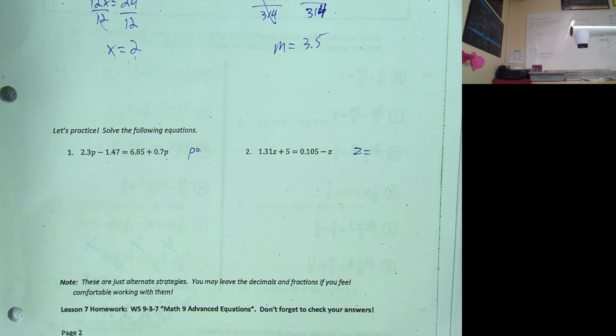Solve these two real quick for me. I'm going to get a beverage from the fountain, and when I get back, we'll go over this. That's how much time you have.